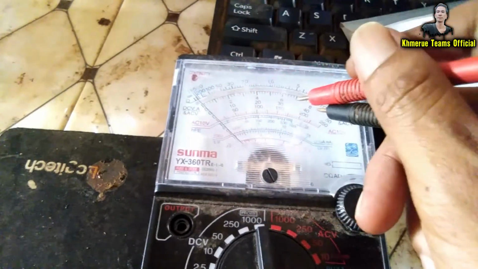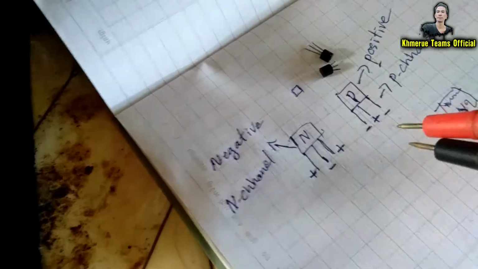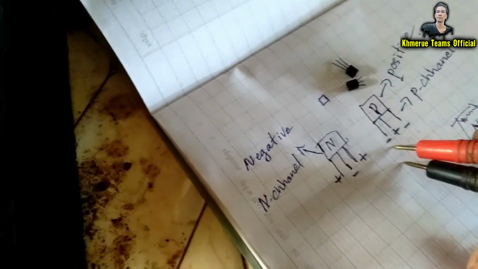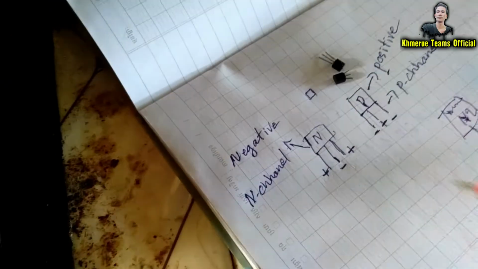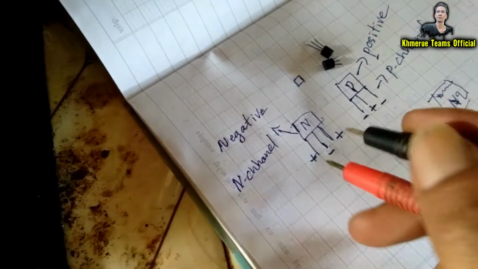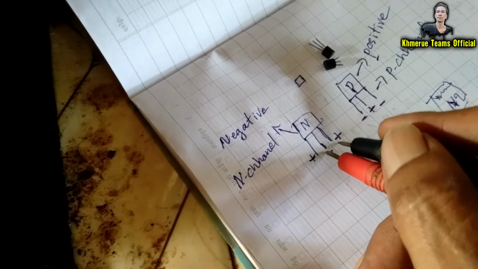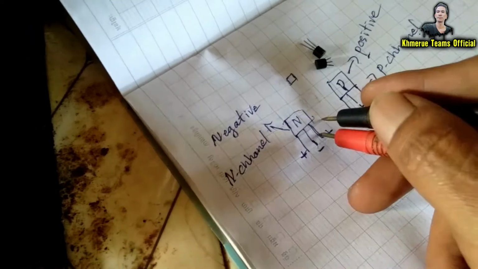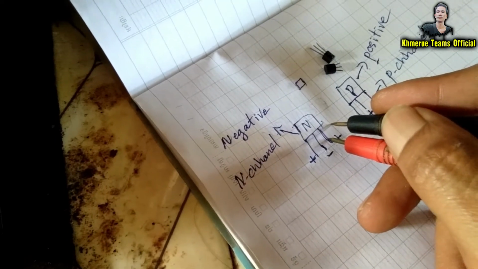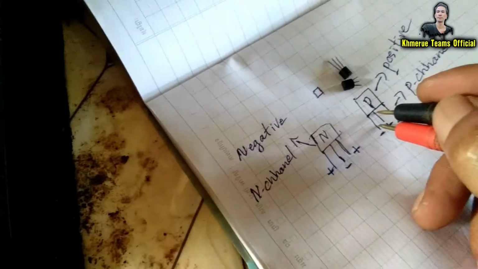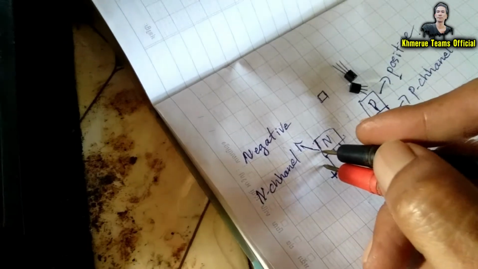If you see it going up, it means your transistor is broken, dead, or has a burned diode. And you can do this too. It will not go up by doing this. So this is the way that you can measure between P channel and N channel.